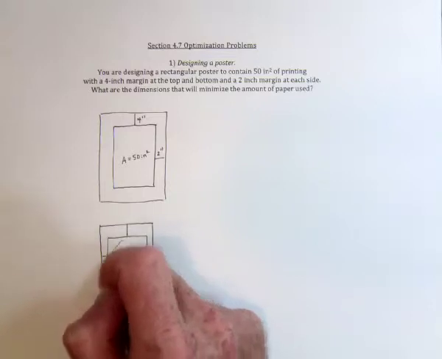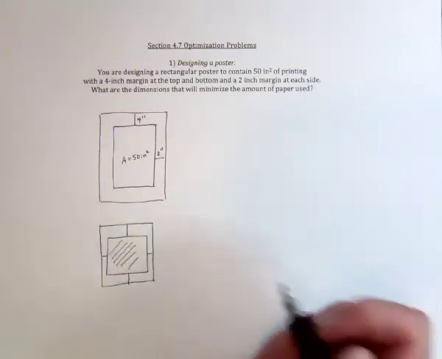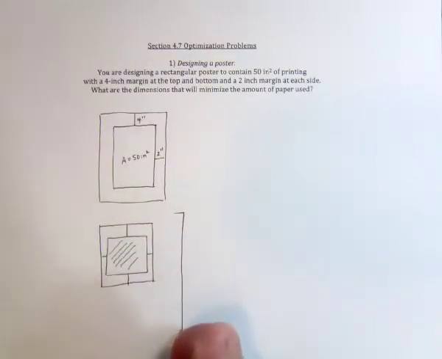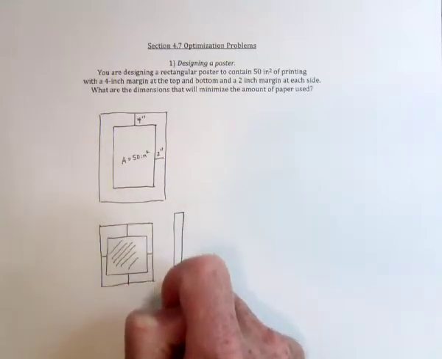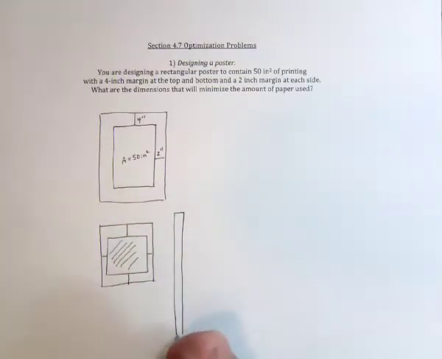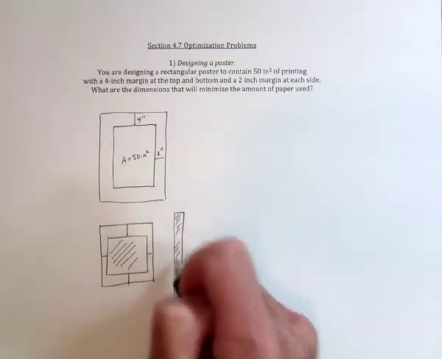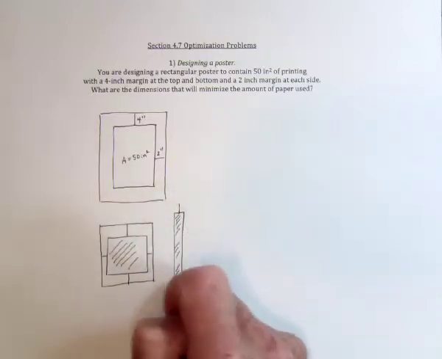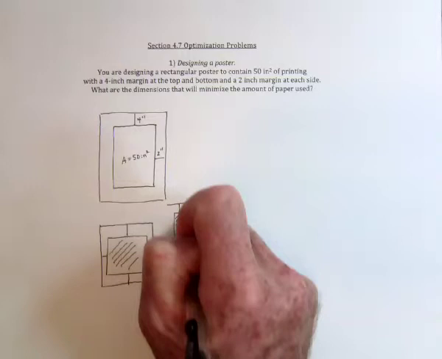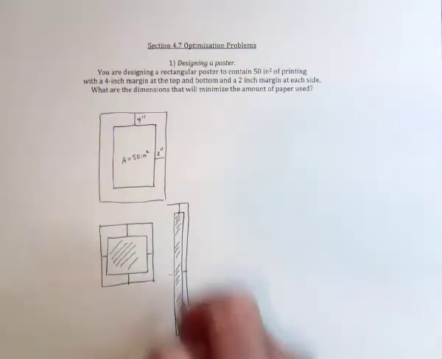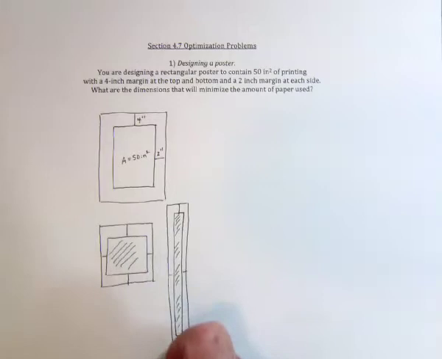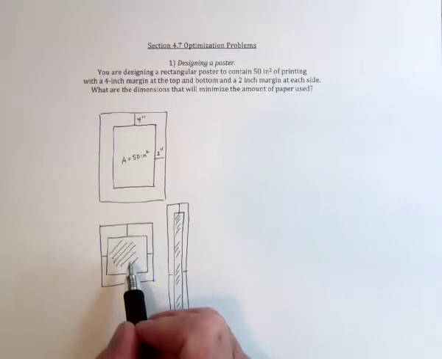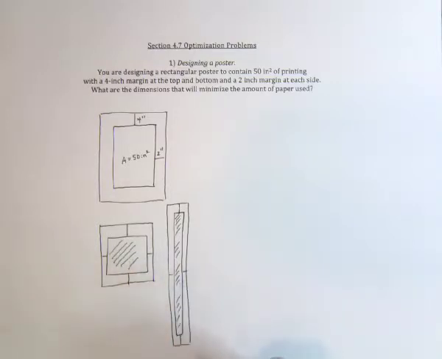Or it's possible that where this, which is all of your printing, you instead decide you want to make it hard for people to read, and you make it 50 square inches by having it 1 inch wide and 50 inches long. So it's the same amount of printed material, and then put the margins around that and build yourself a tall, skinny poster. So the question is really asking which way is going to use less paper, to have an almost square poster or to have a really tall, skinny one.